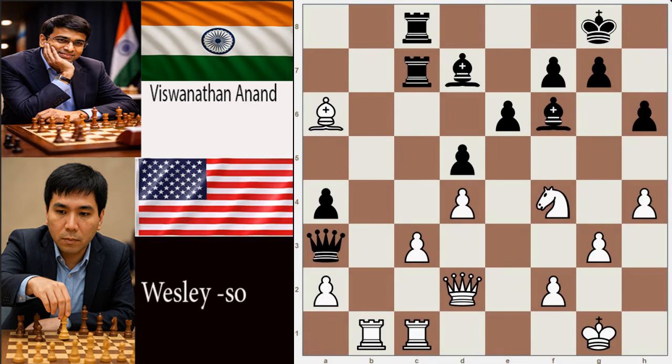Wesley places the bishop on a6, attacking from the flank and forcing Anand's pieces to remain alert. Anand moves the rook to a8, challenging the bishop's activity and preparing to control the open a-file. Wesley retreats the bishop to f1, keeping the piece safe while continuing his patient defensive maneuvering.